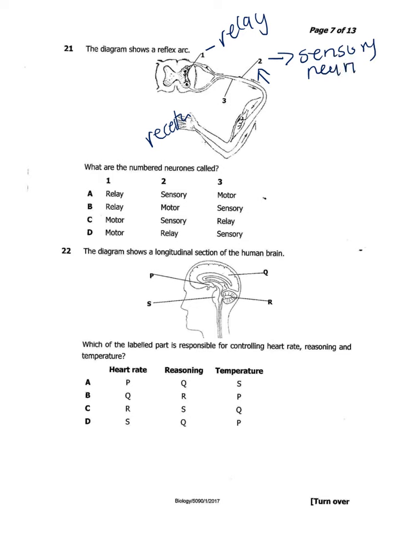I'm sure by now we have the answer. Then the one that is taking impulses away from the central nervous system to the muscles, we have the motor. So the answer is A. So 1 is relay, 2 sensory, then 3 motor.